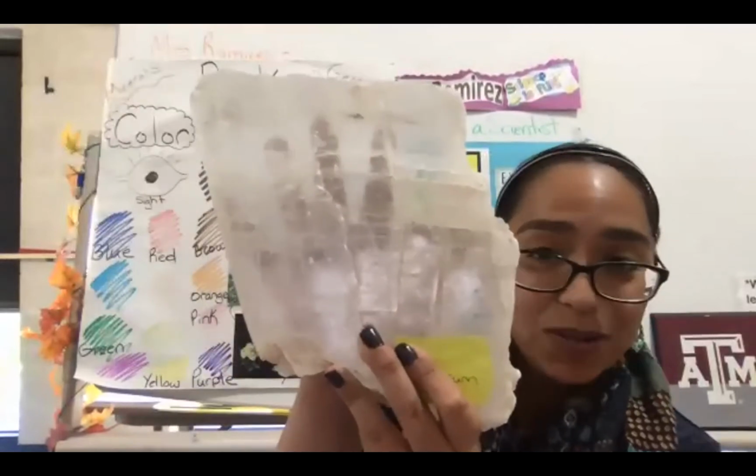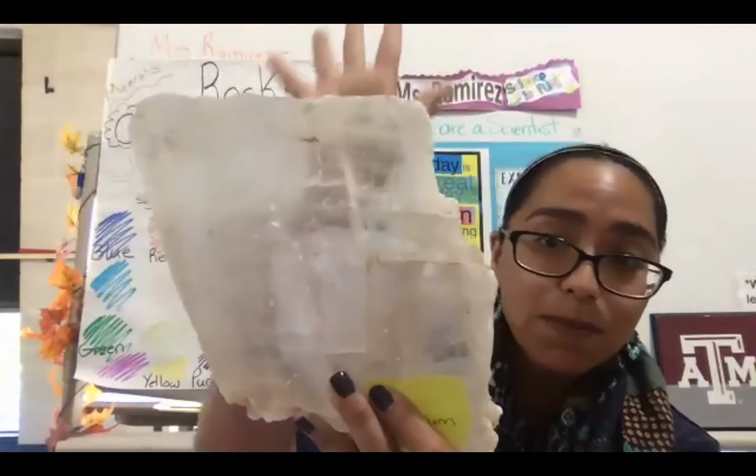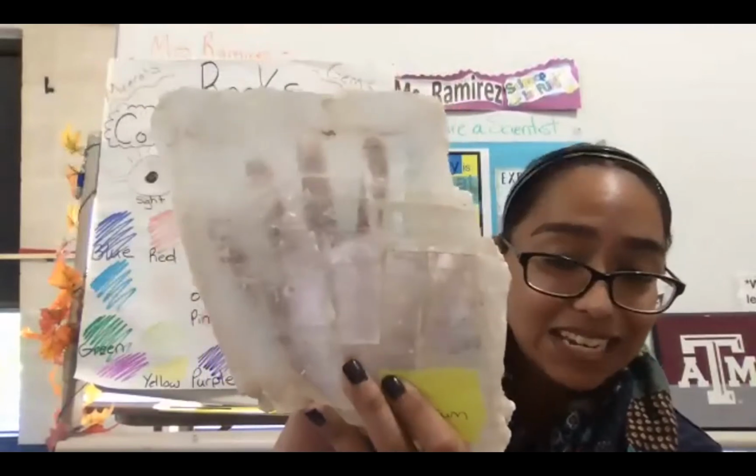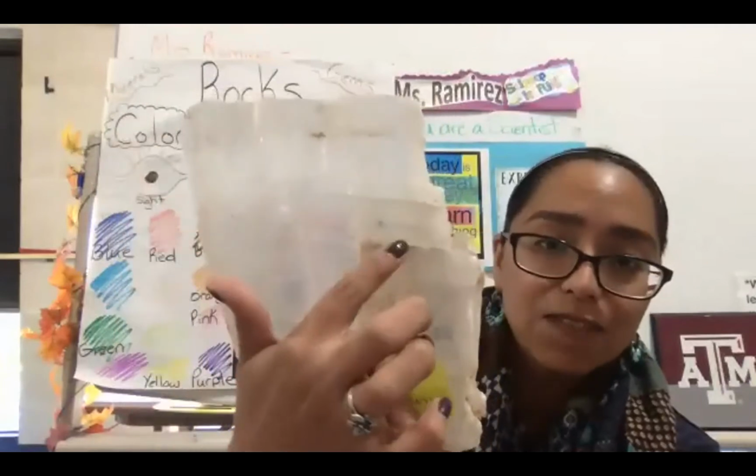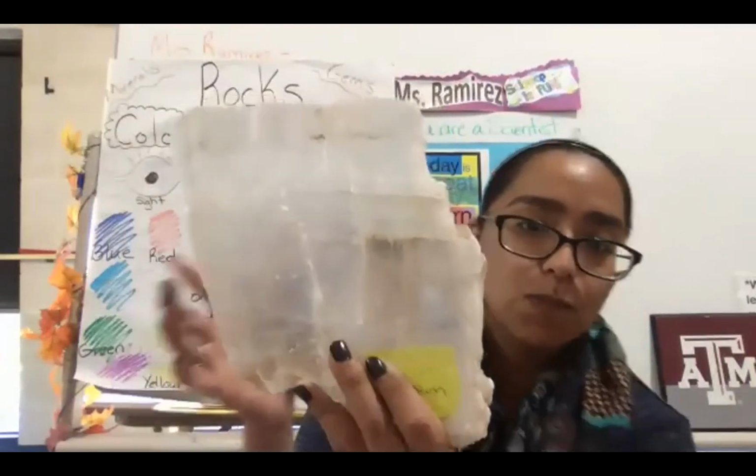So I can notice that it is see-through. I can put my hand behind it and you can see it. Also, if I touch it, it is rather smooth. It does have some edges, but for the most part, it's pretty smooth.